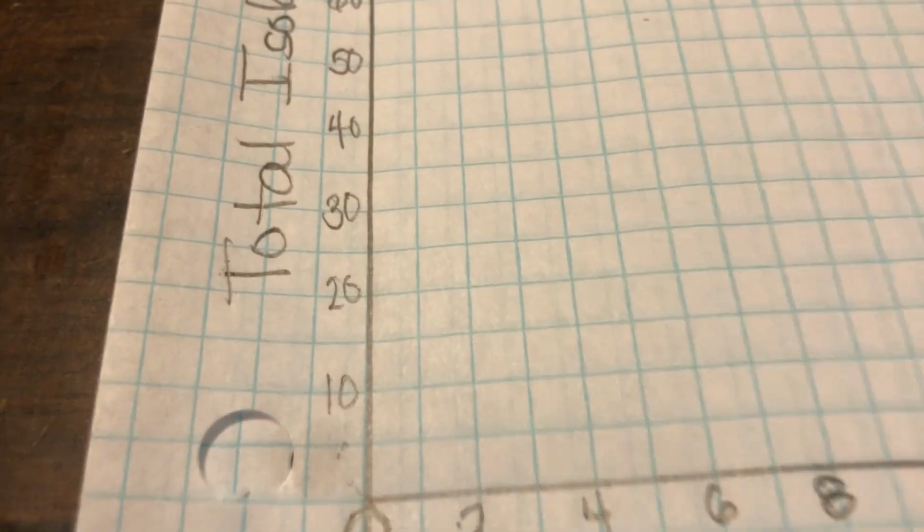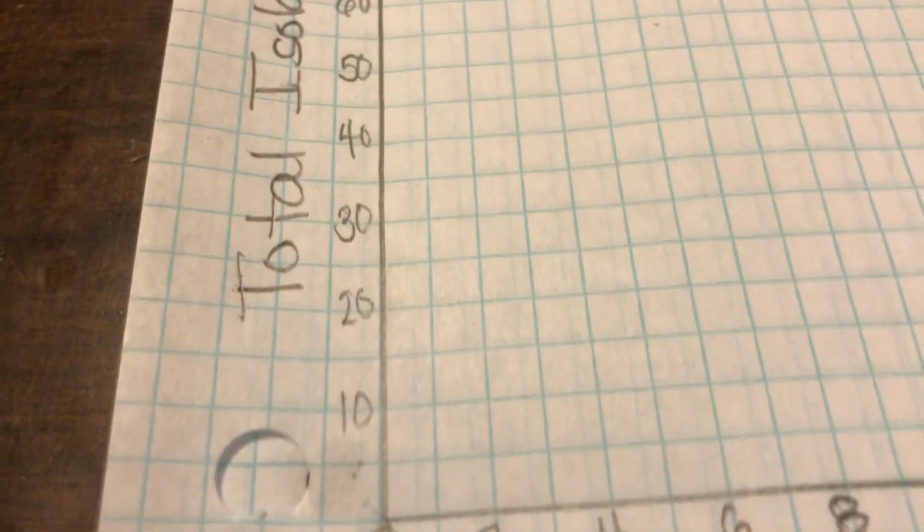Okay? So remember, you don't need that break unless you're skipping and you're going to number it differently. Like if we were skipping to 20, then we're going to number by fives. Yes, we need that break. But since we're numbering by fives all the way up, we don't need that.